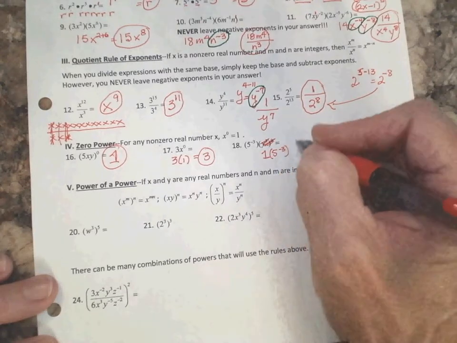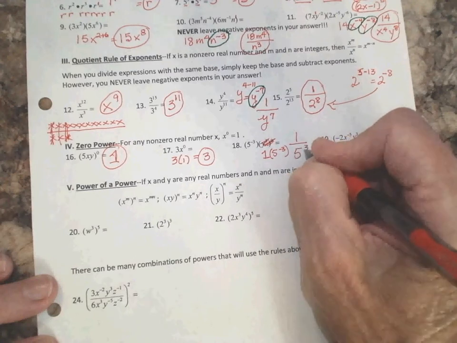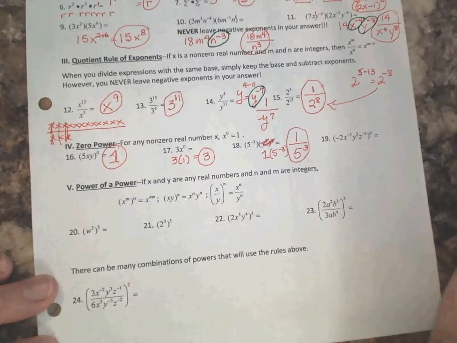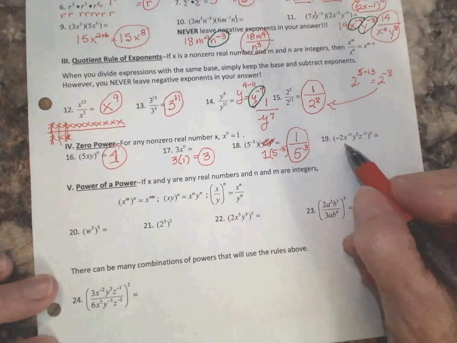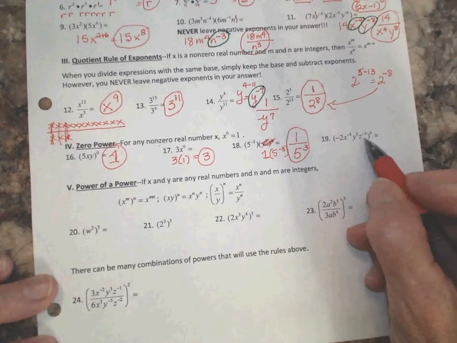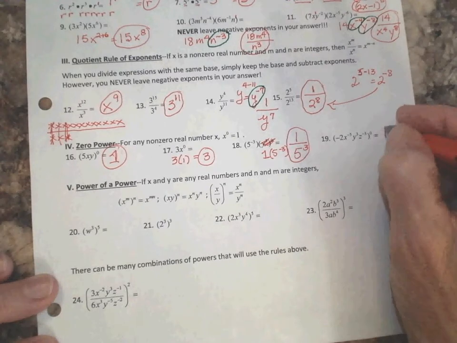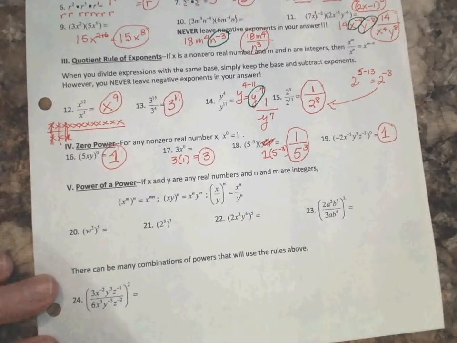But I can't have a negative, so I need to put it in the bottom, so I need it to go down. So my answer would be left with 1 over 5 to the 3rd. Okay? So here inside the parentheses, I have a whole bunch of stuff, but it's all raised to the 0 power. So my answer is 1.